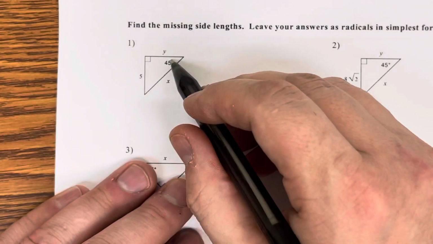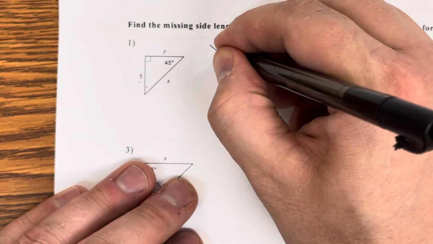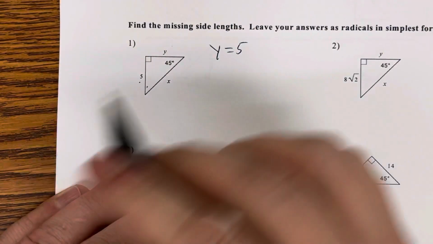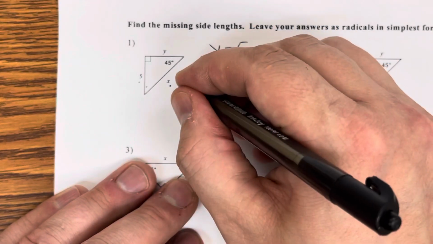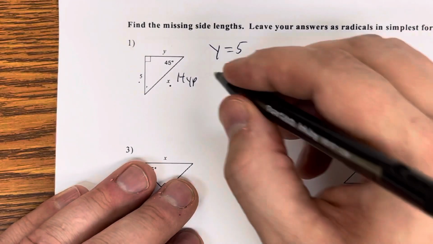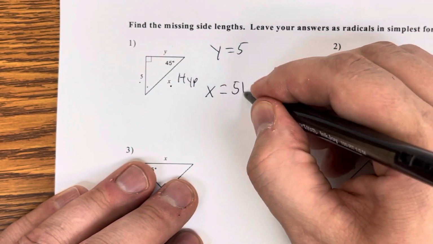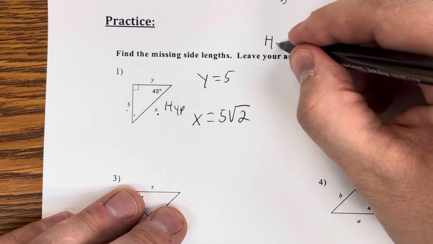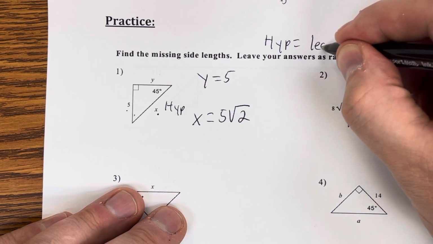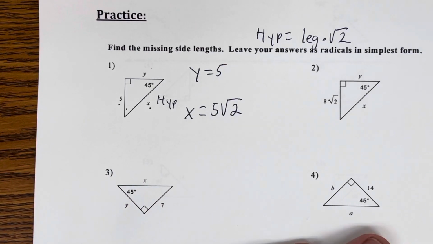So 45, 45, 90. Leg is 5. Y is also equal to 5 because that is the other leg. Now for us to find x, we have to take the leg times the square root of 2 because that is the hypotenuse. So x equals leg, which is 5 times the square root of 2. I'm just going to write down the formula once up at the top. Hypotenuse equals leg times square root 2. Hopefully you have that memorized here after a little while. All right.